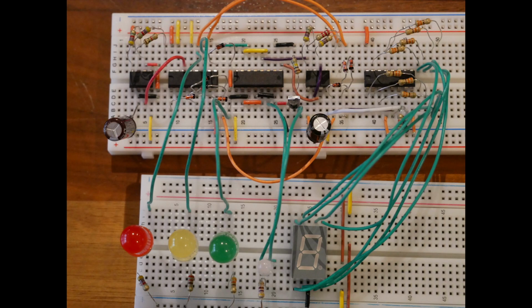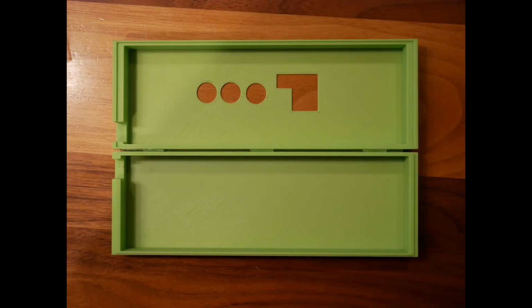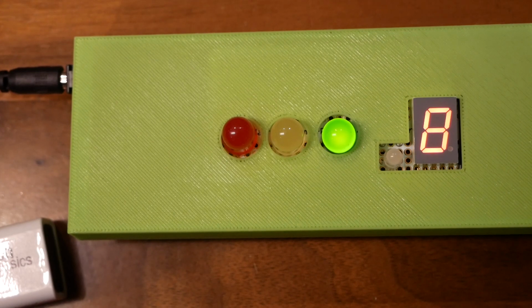Once the prototype was completed, I soldered it and 3D printed a case. Unfortunately, the soldered version is a bit finicky, but it does work as intended to as long as it doesn't move too much.